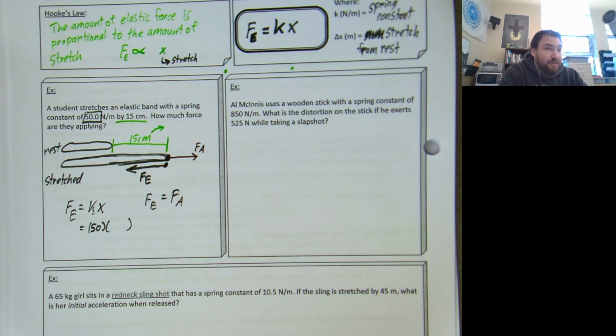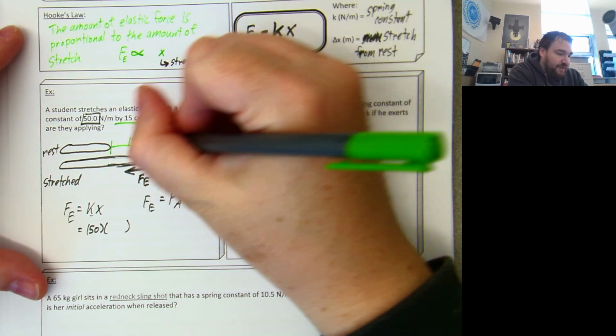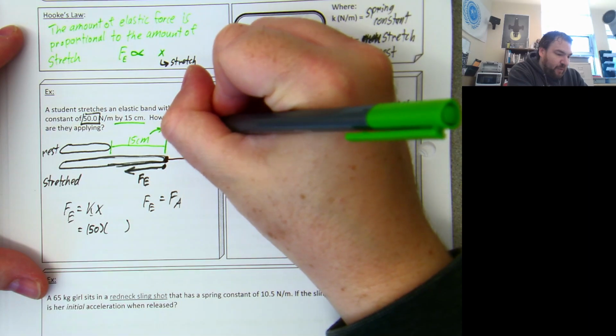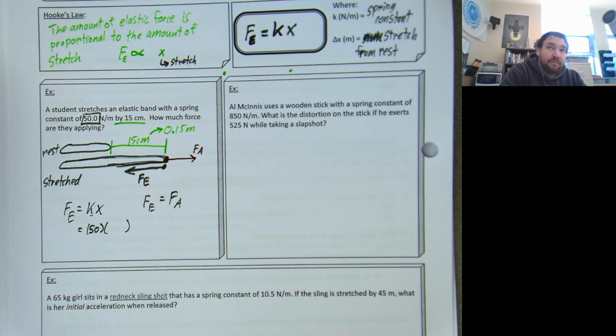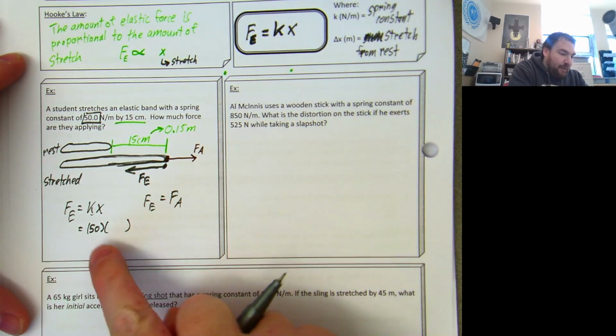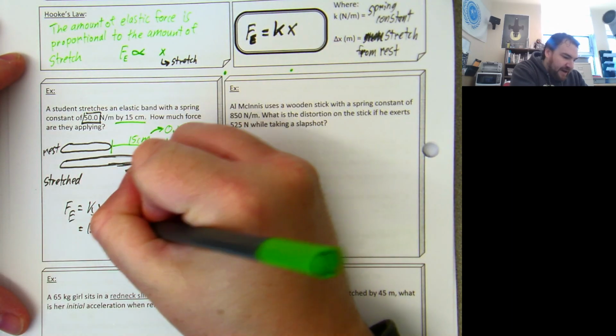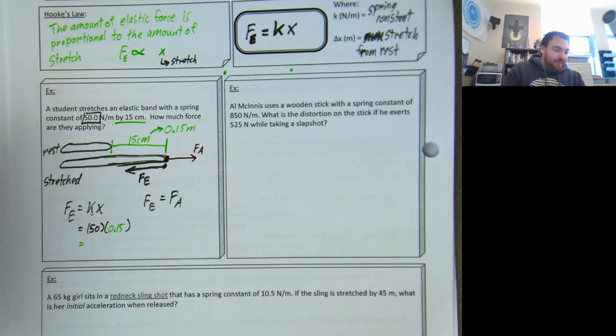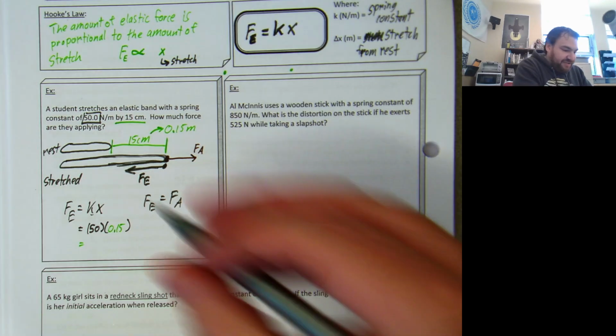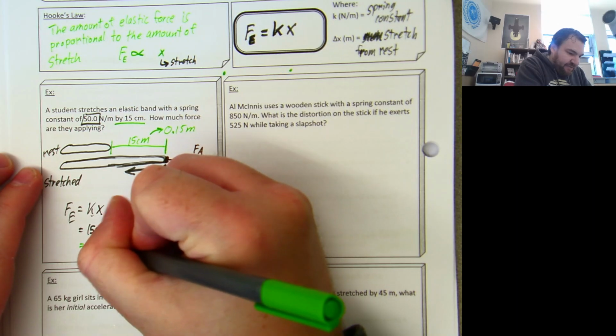So that's going to move the decimal place twice to the left. So 15 centimeters is going to become 0.15 meters. So this is the value that we're going to put in here for the stretch. 0.15. So that means that the elastic force is going to be equal to 50 times 0.15, which is 7.5 newtons.